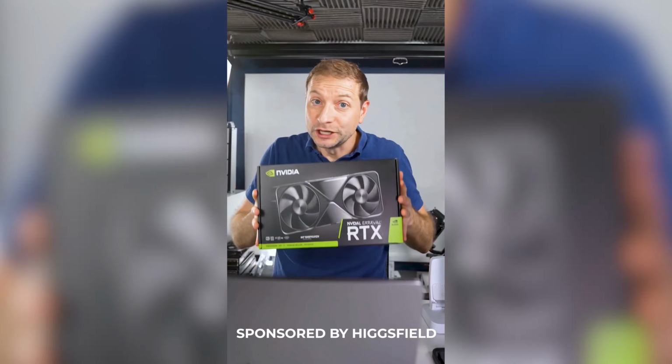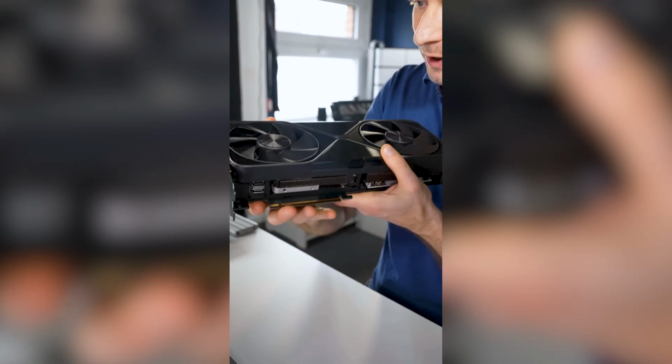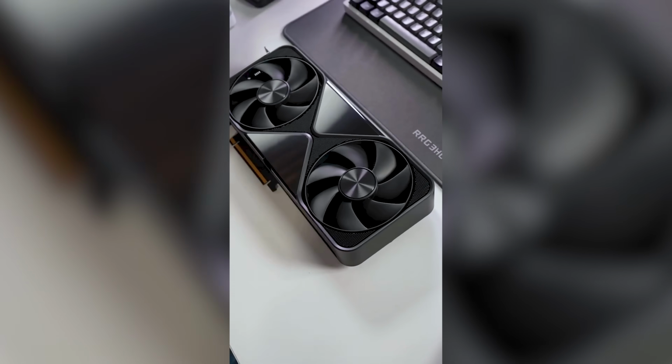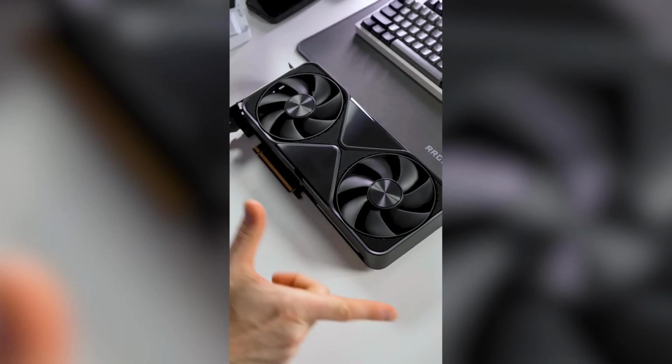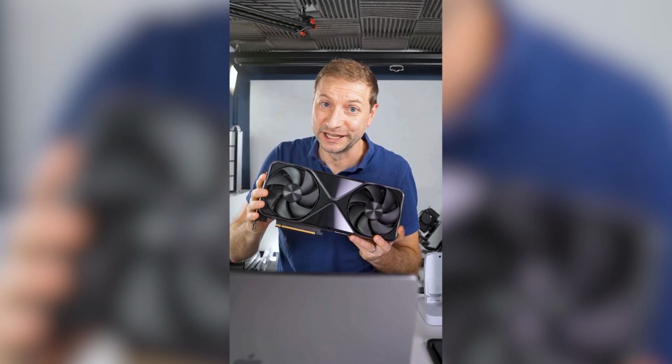I'm just blown away by this thing. This is not a normal graphics card. This thing looks like it belongs in a server rack, not on my desk. This is the kind of GPU that makes you immediately start thinking of ridiculous projects. I have got to put this thing in a machine right now.